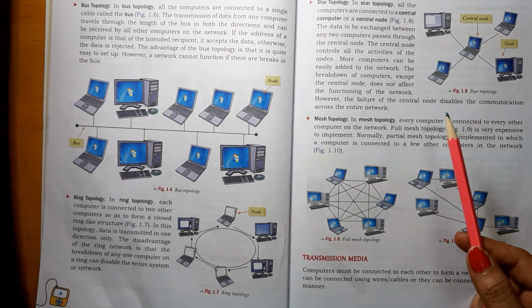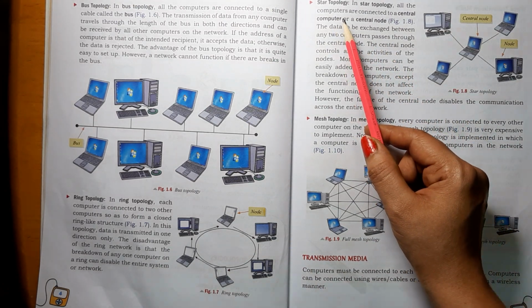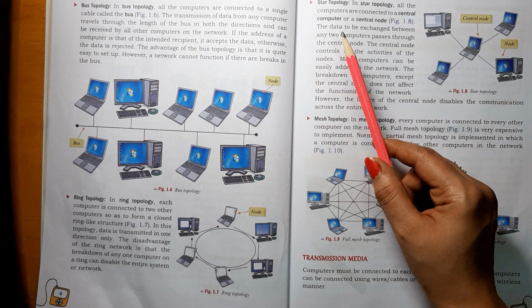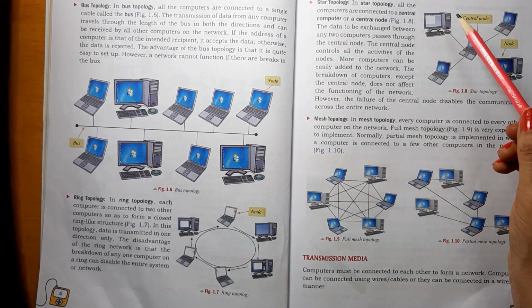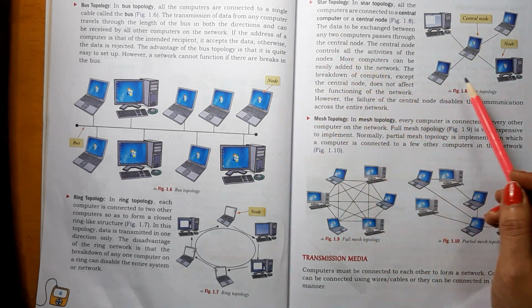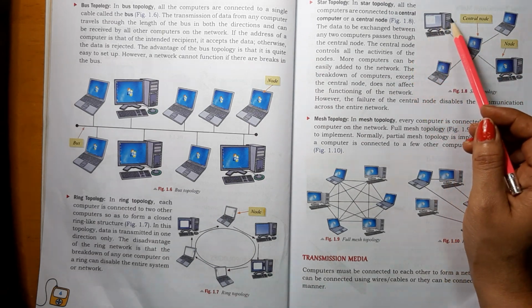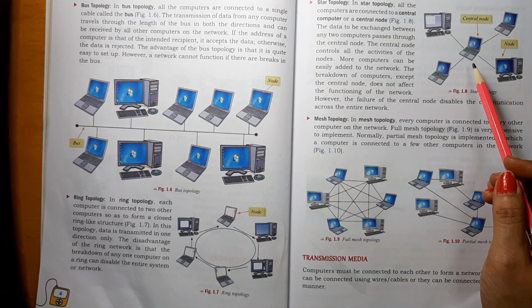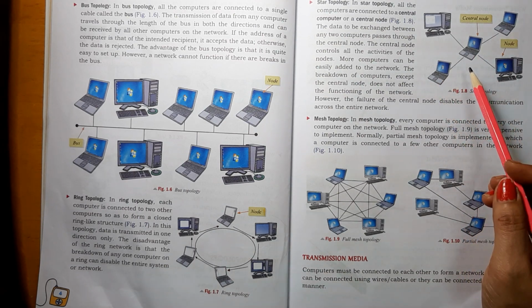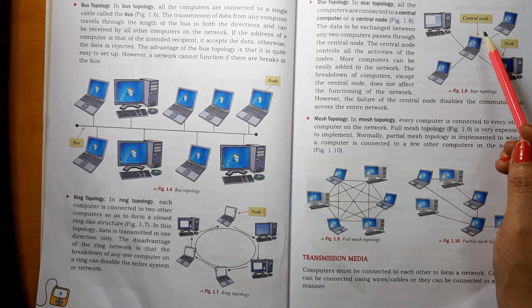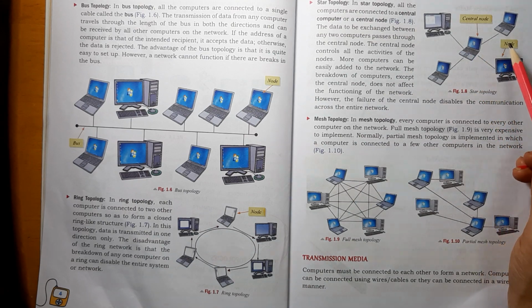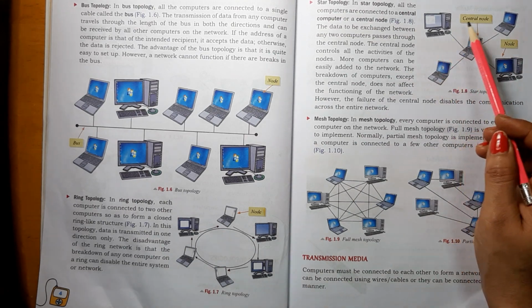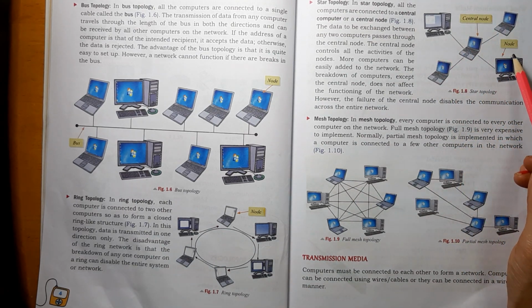The next network topology is star topology. In star topology, all the computers are connected to a central computer, or we can call it a central node. Here, this is the central node, and each of the computers which is connected in the network is called a node.